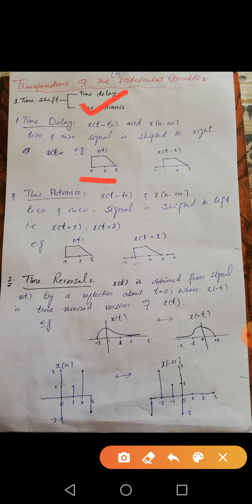For example, this is x of t and this is x of t minus 1. So it is shifted to the right by 1 unit. This signal is starting from 0 and going to 2. However, this signal is starting from 1 and going to 3. The shape of both the signals is same, however this signal is shifted to the right. So we say that this signal is 1 unit delayed with respect to x of t. So this is the case of the time shift.